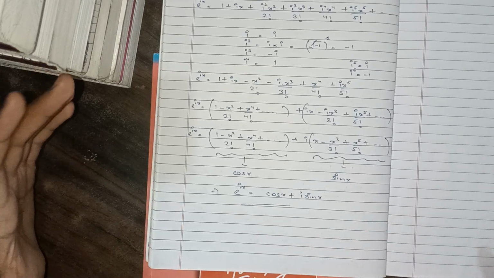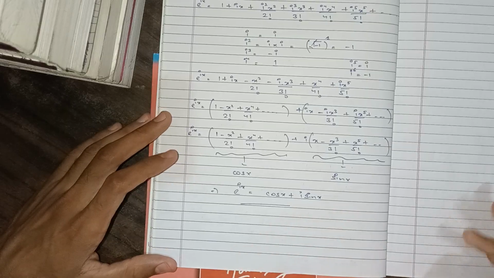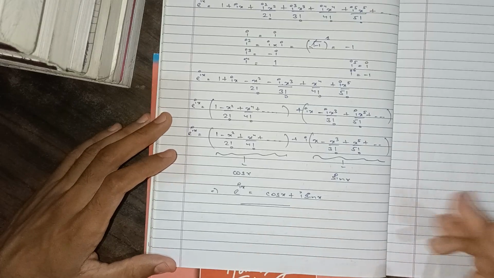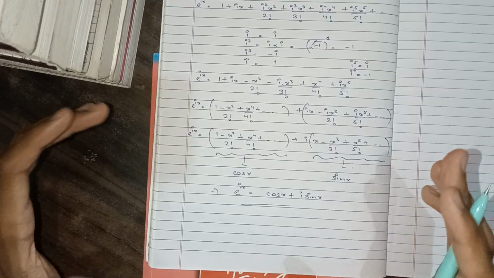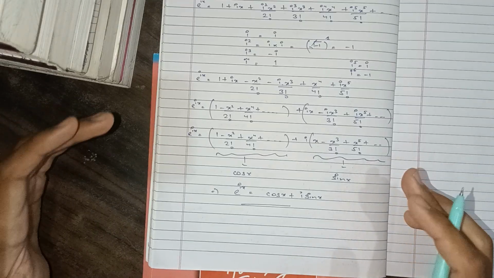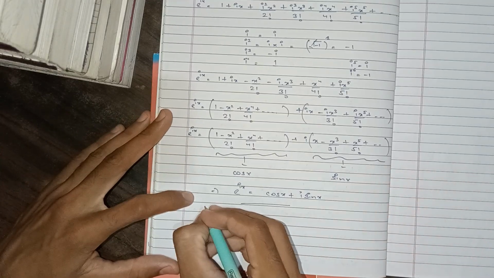And now there is a special case where we take the real number x to be some value, just for our sake, equal to pi.